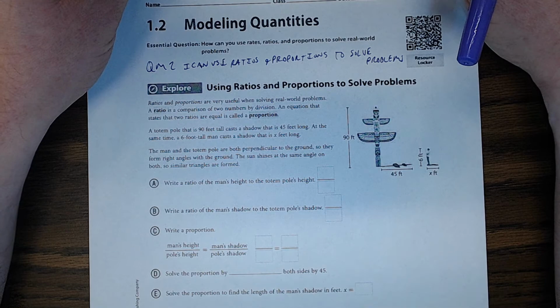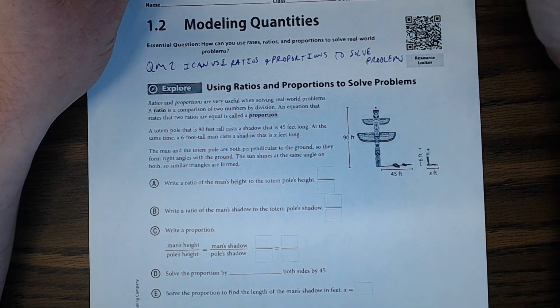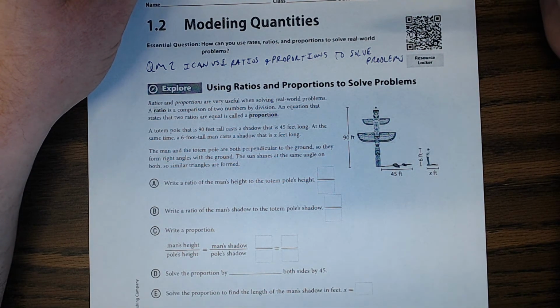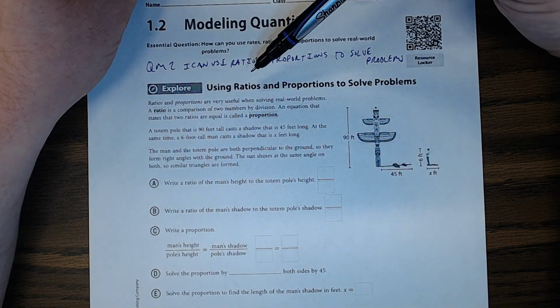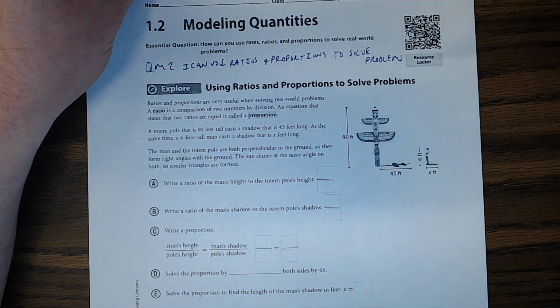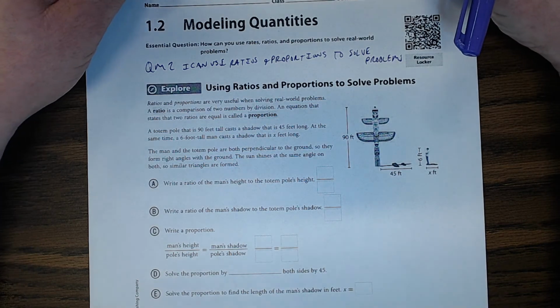We've got the next target, which is QM2, and it is: I can use ratios and proportions to solve problems. And if you're wondering where I got that wonderful title from, look right below. Using ratios and proportions to solve problems. All right, here we go.